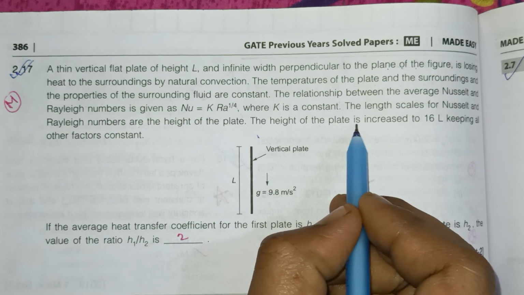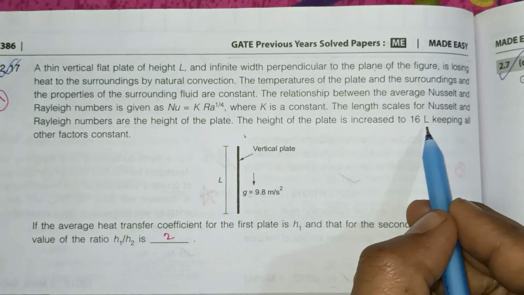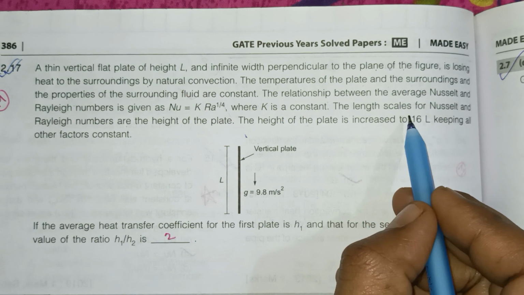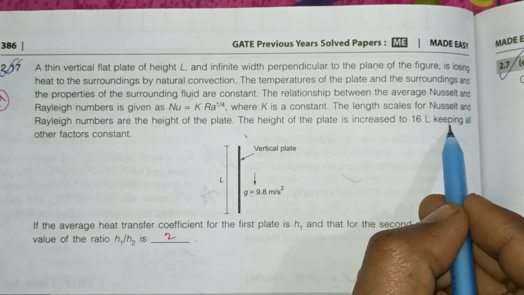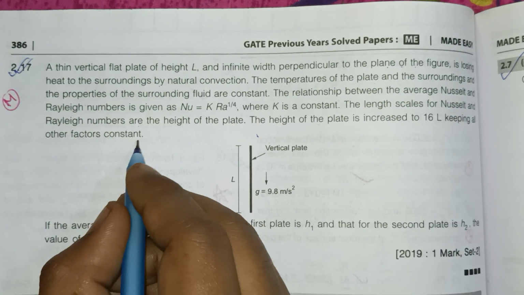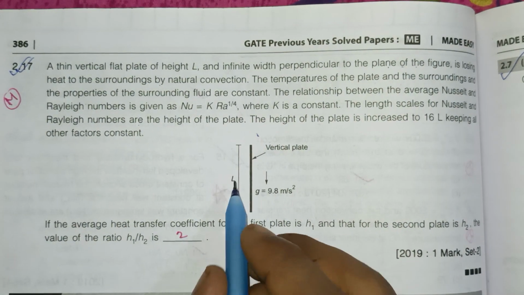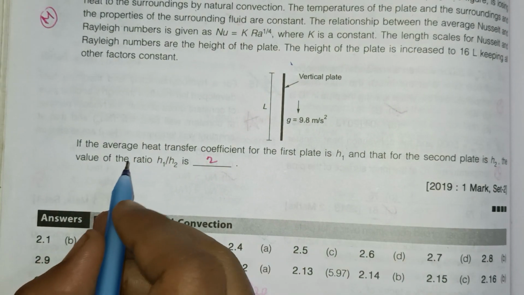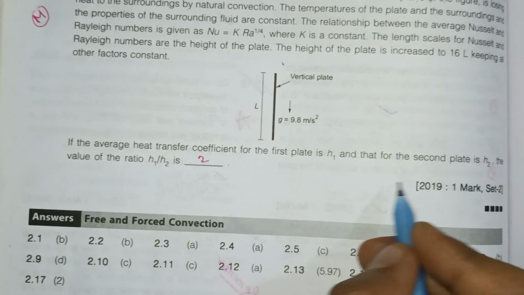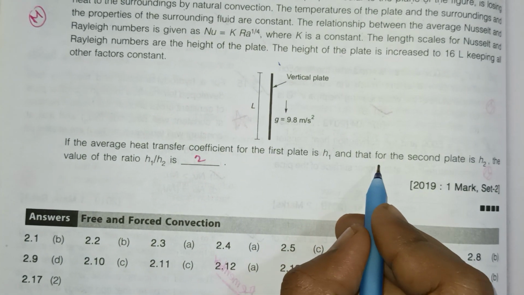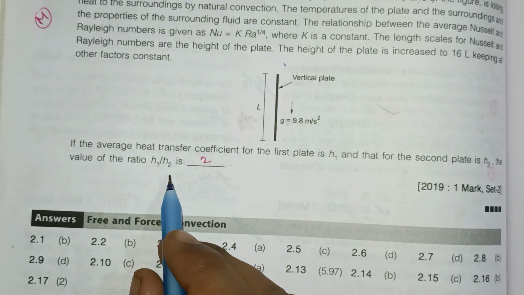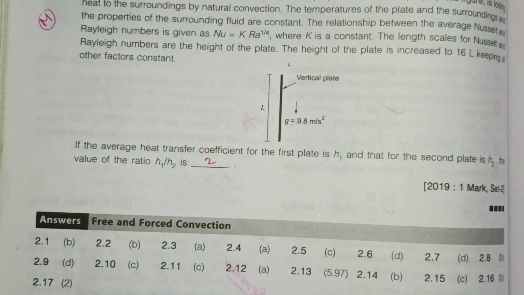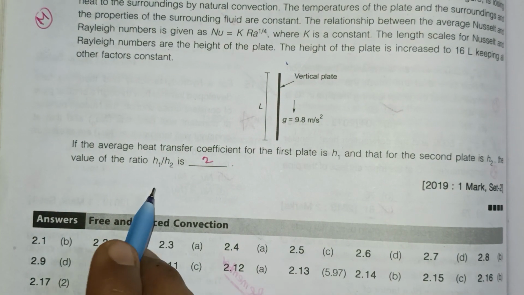The height of the plate is increased to 16 L. The initial height is L and the final height is 16 L, keeping all other factors constant. So this is L and this is the vertical plate. The question is, if the average heat transfer coefficient for the first plate is H1 and that of the second plate is H2, you have to find the value of the ratio H1 by H2.